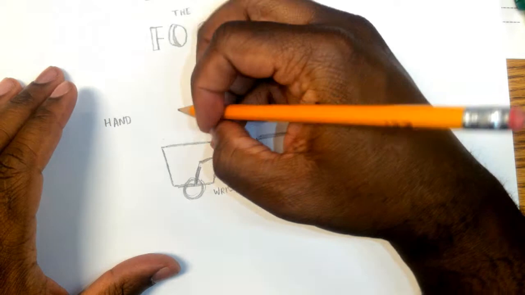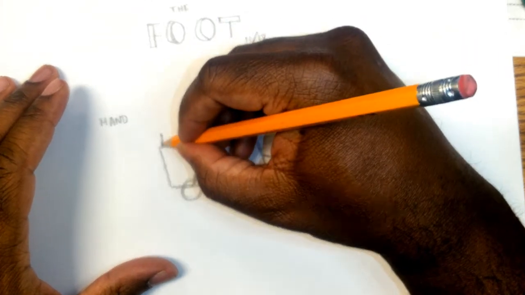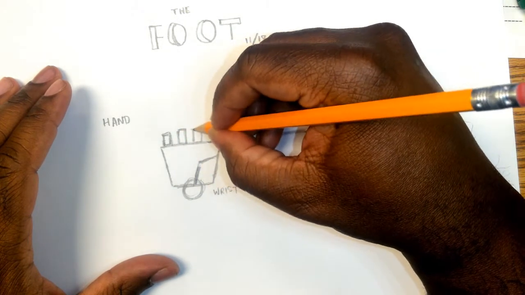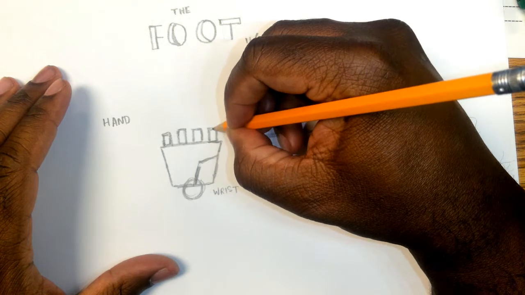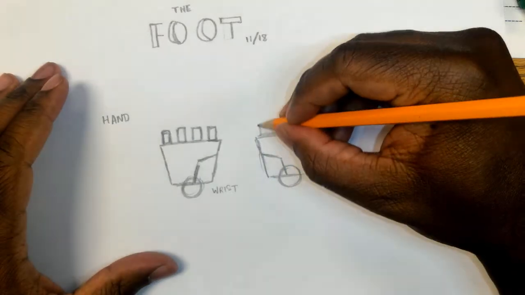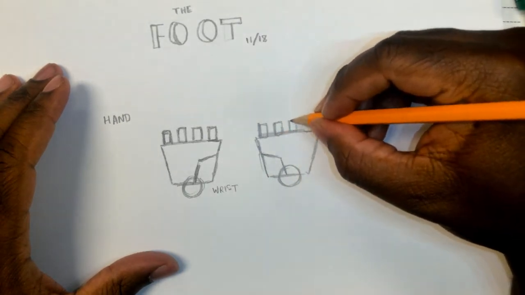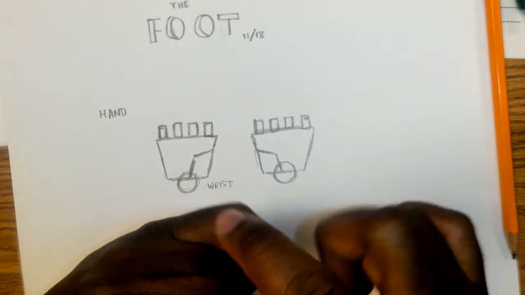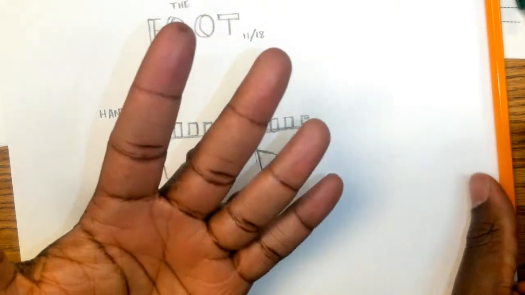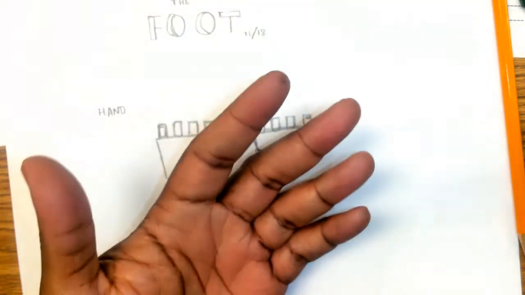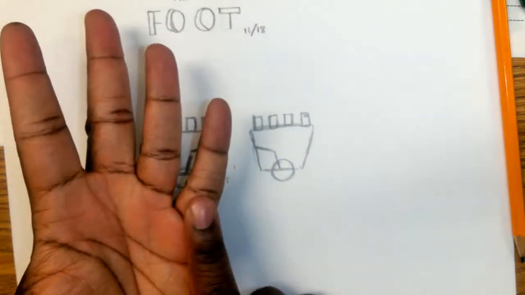And what we're going to do here is use small rectangles to form each of our fingers. There you go. Now, if you actually go through your fingers, they have 1, 2, 3 sections, and they're all different lengths. You have your thumb, which technically doesn't count as a finger, but I'm not going to get into semantics. Pointer or index finger, middle finger, ring finger, pinky.